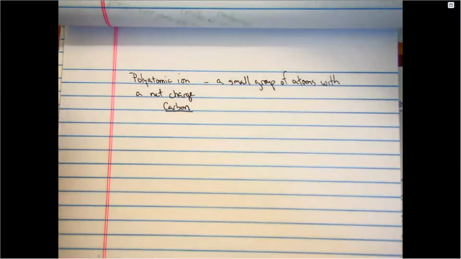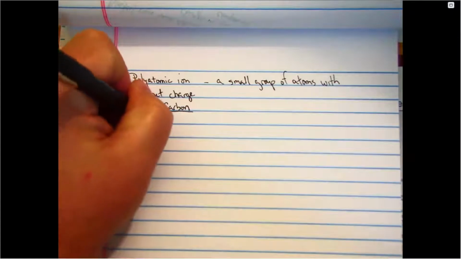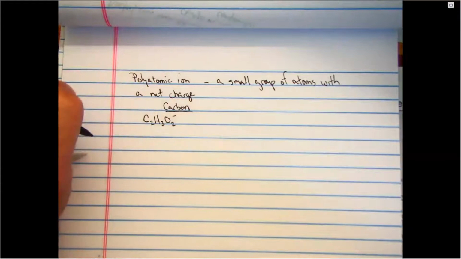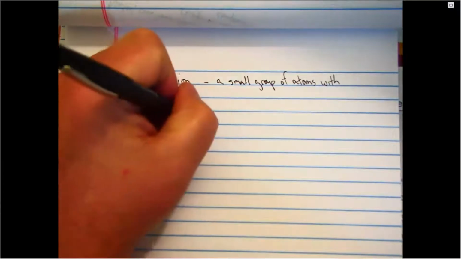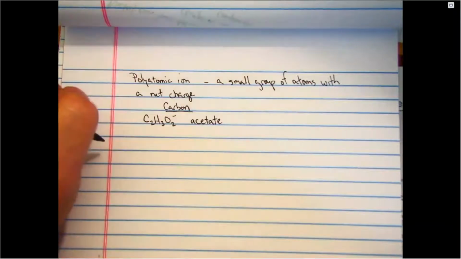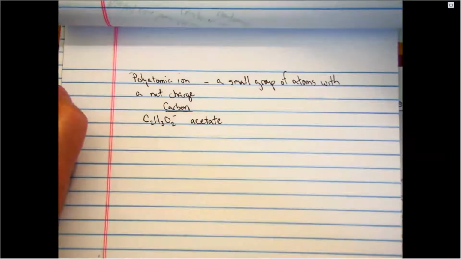Carbon containing polyatomic ions that I want you to remember. One of them is C2H3O2 with a -1 charge. That polyatomic ion is the acetate polyatomic ion. In your book, it may be written as CH3COO minus or CH3CO2 minus.